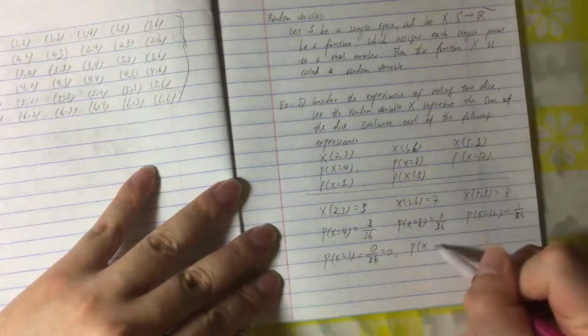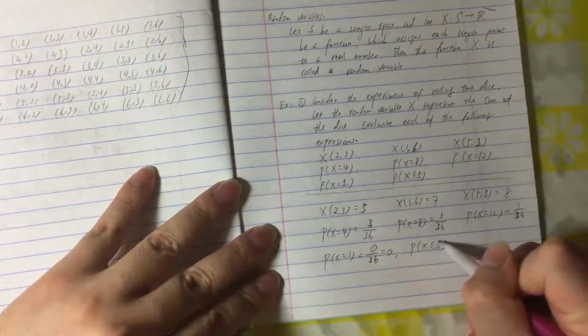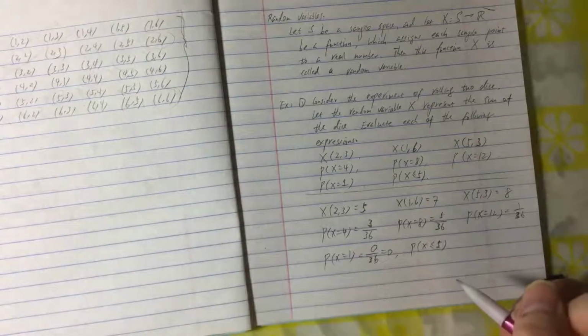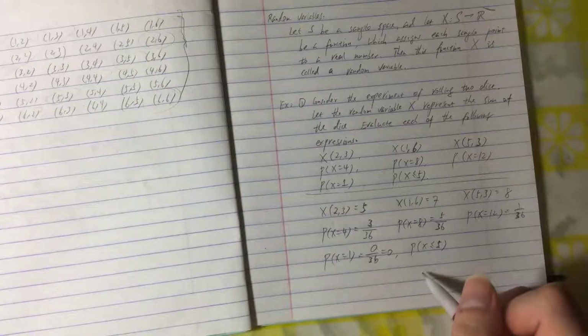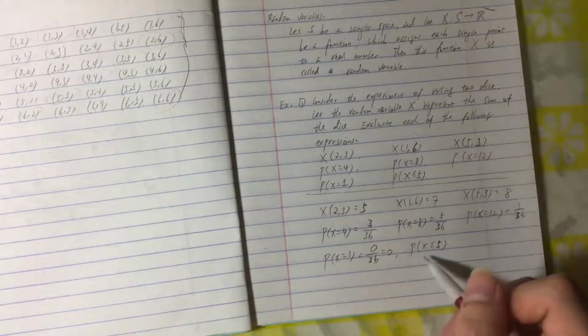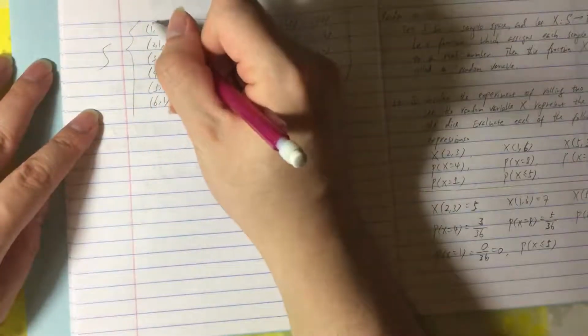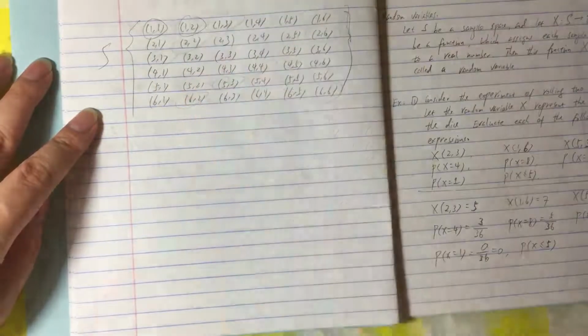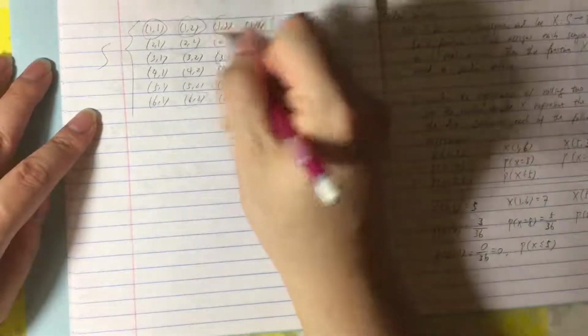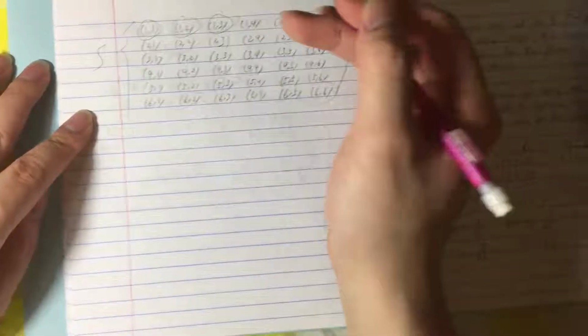What's the probability that x is less than or equal to 5? X represents the sum of the dice. When the sum of the dice is less than or equal to 5, here we have 1 plus 1 is 2. That's okay. 1 plus 2 is 3, okay. 1 plus 3 is 4, okay. 1 plus 4 is 5, which is less than or equal to 5. That's okay. Then 1 plus 5 is too big.